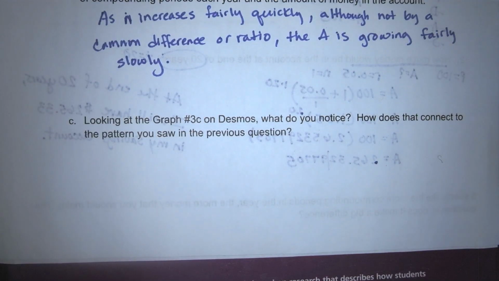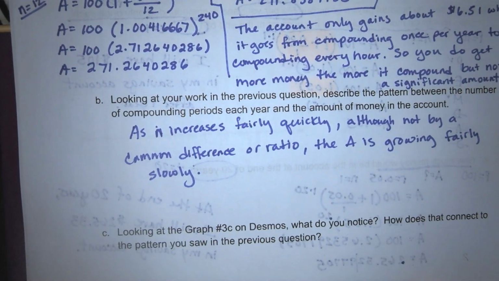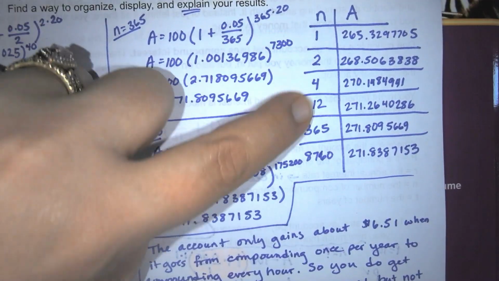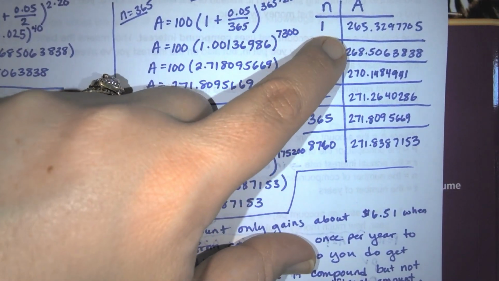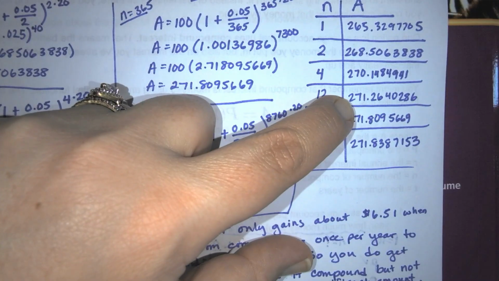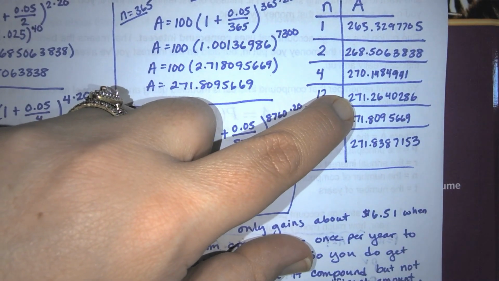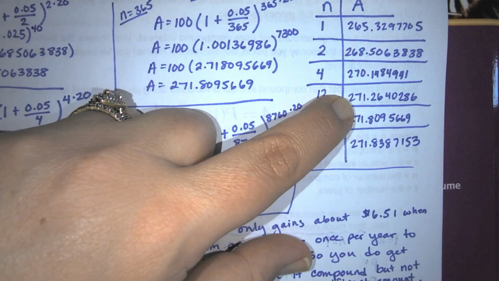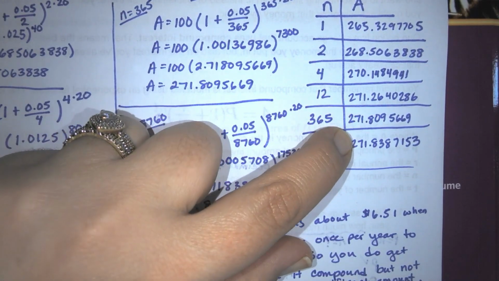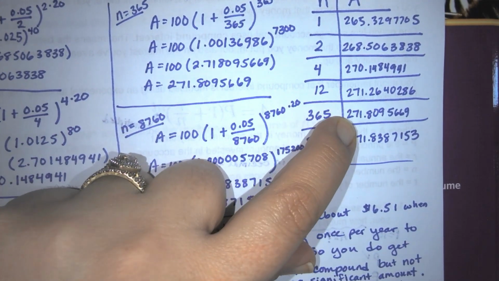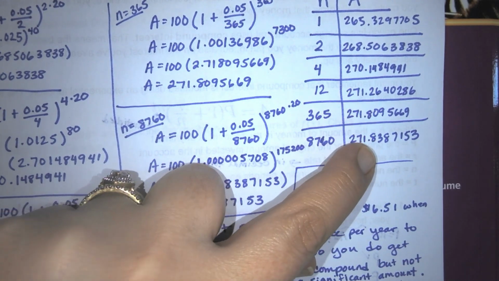So what did we see as we were looking at this information? We saw a quick increase like we originally saw looking at the graph, and also looking at our table, we saw the same thing. It went straight up, and then it started to flatten off. And as we look here, that same kind of thing is happening. It's increasing still, but very slowly as we go along. It's almost flat, at 271, at 271 again, and only the cents are really what's changing.